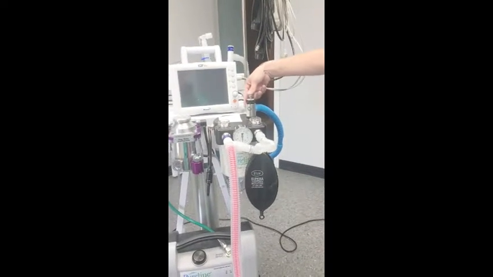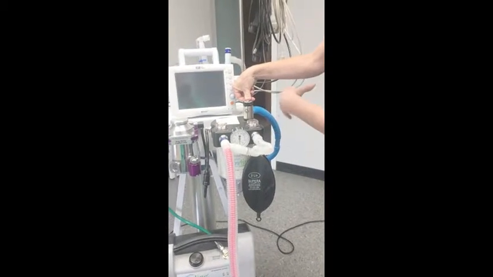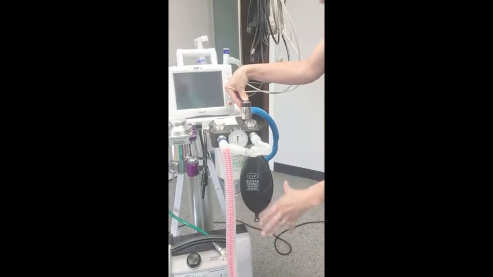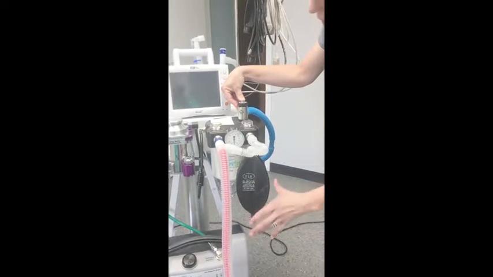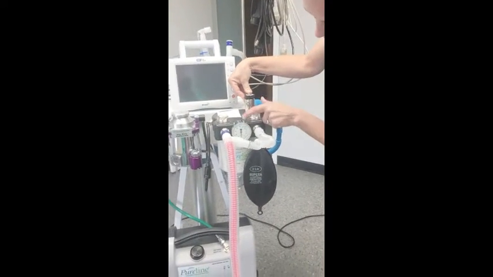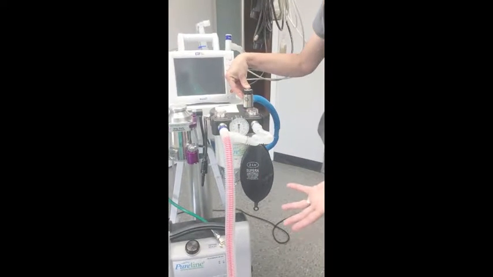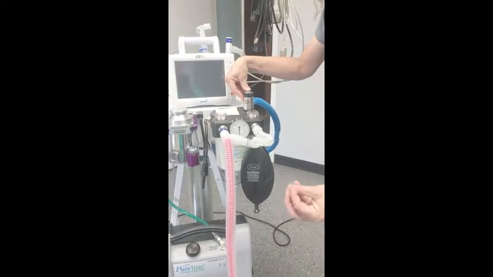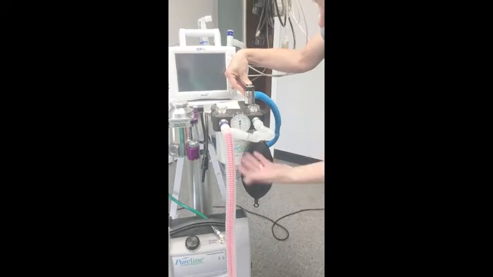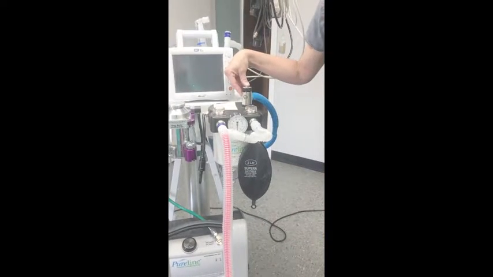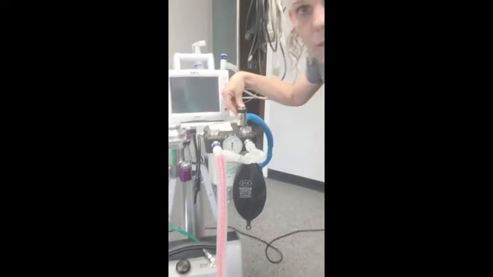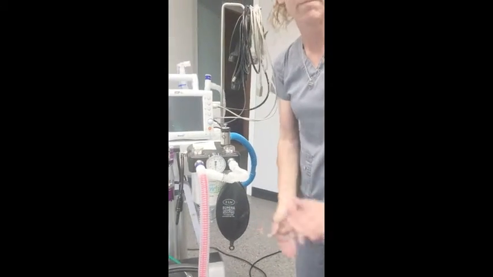So how our machine works is, you hold the button down, it cuts off any air escaping to the scavenging system. It allows my bag to fill up, so that once it gets filled, I can give gentle pressure and watch my manometer to know how much pressure or air I'm able to give to the animal. I don't want to go over about 20 centimeters of pressure for a small animal, and if we did a large animal, it would be no more than 40 to 50. So that is what I failed to mention.